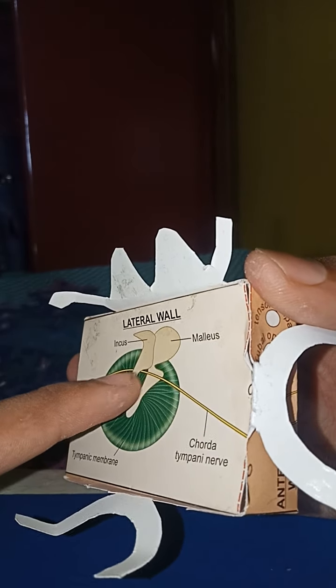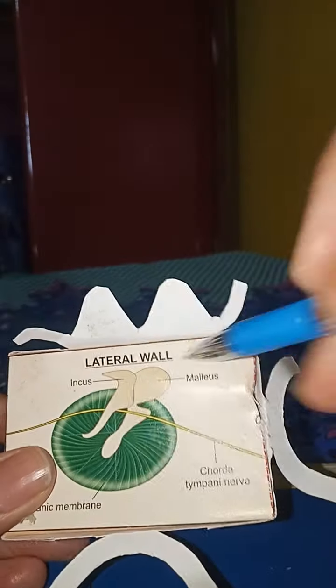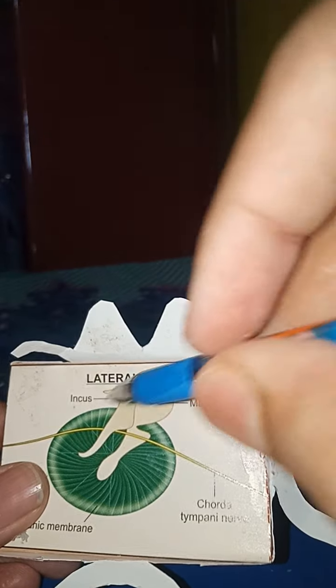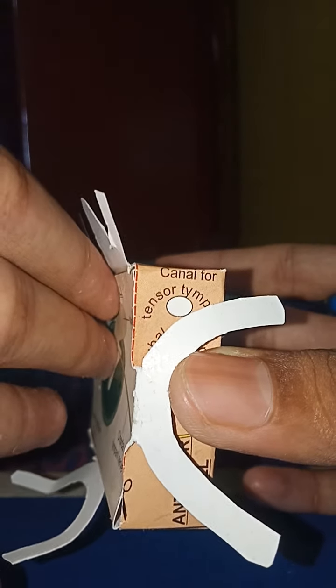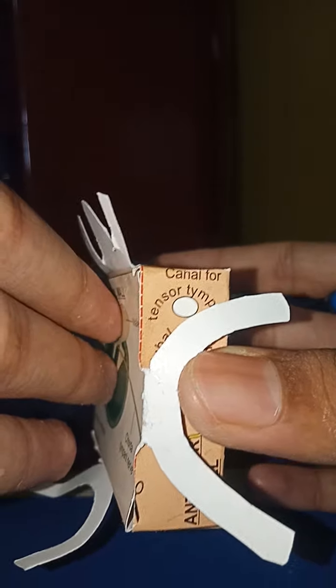Now coming to the lateral wall. In the lateral wall there is the tympanic membrane below and the scutum above. The scutum is the part above the pars flaccida, forming the lateral wall of the attic.